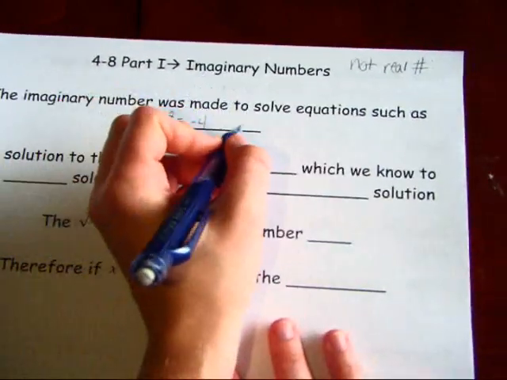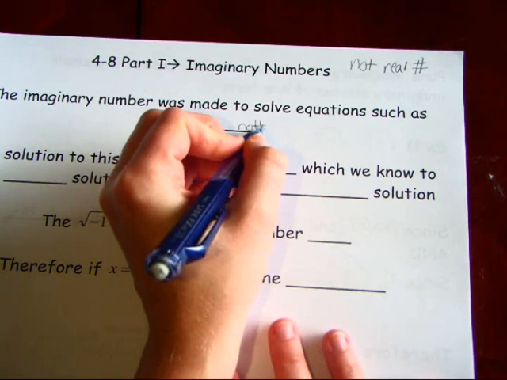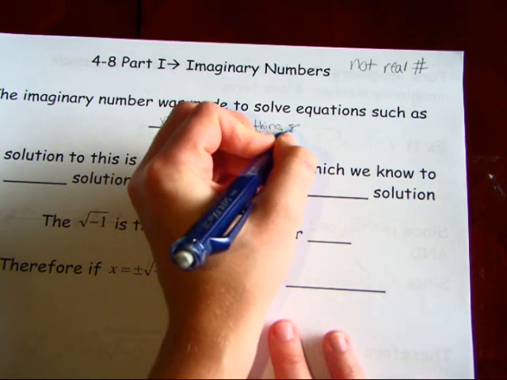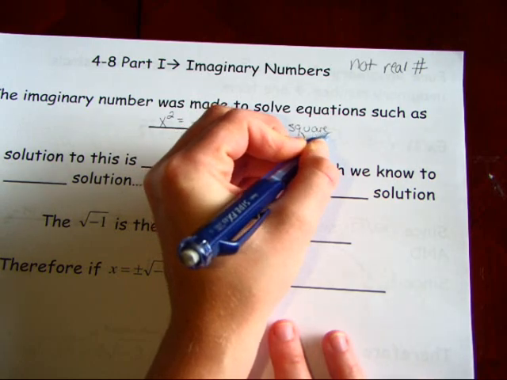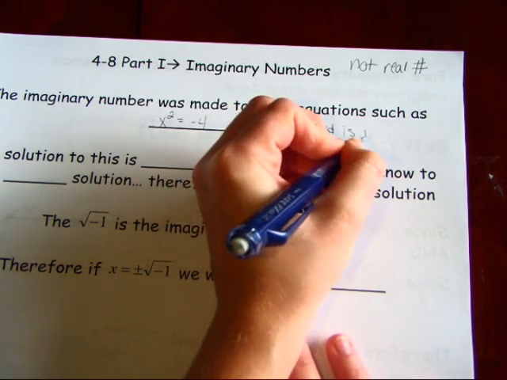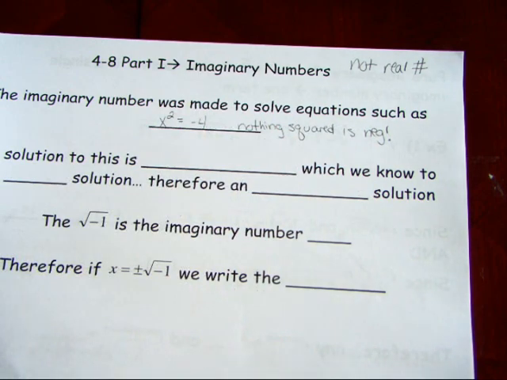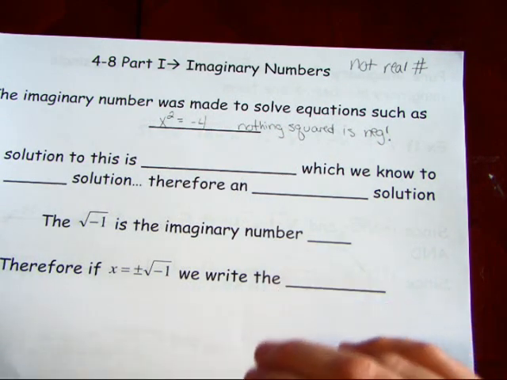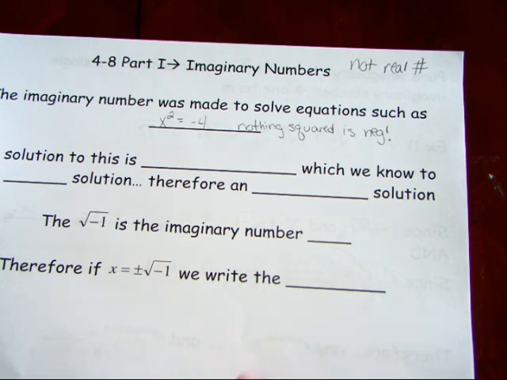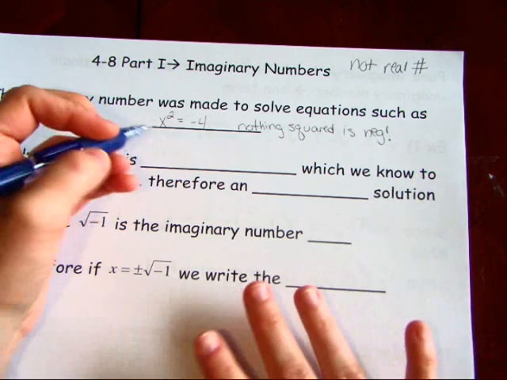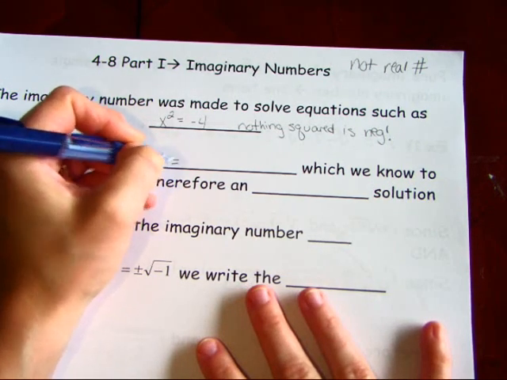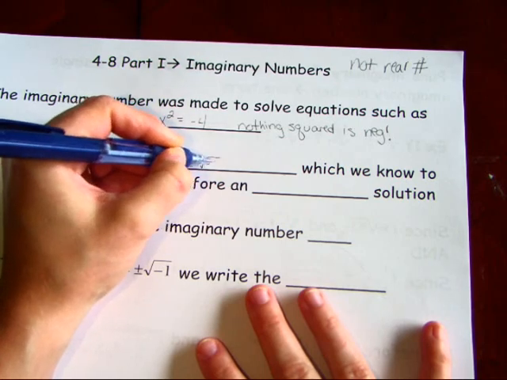So over here I'm going to write: nothing squared is negative. So x squared equals negative 4 is something that we don't know how to solve. The solution to this, if we were to take the square root of both sides, we would get x equals plus and minus the square root of negative 4.